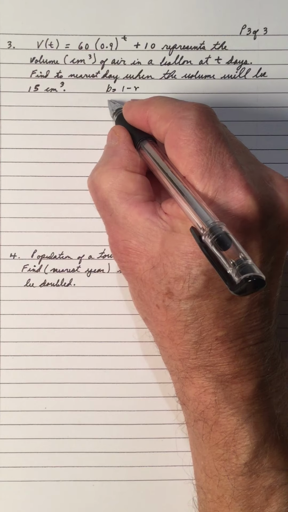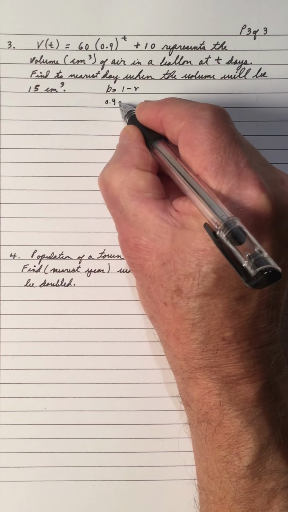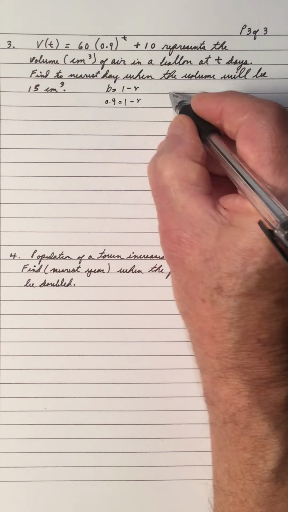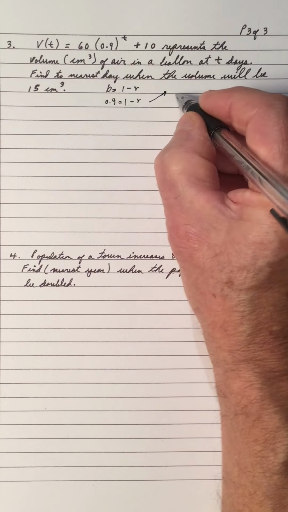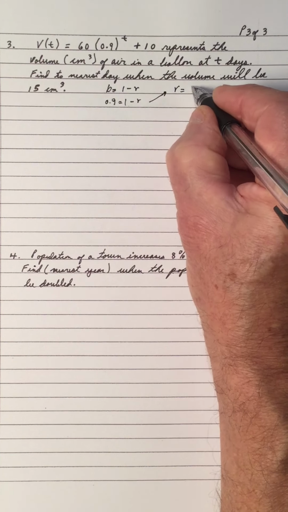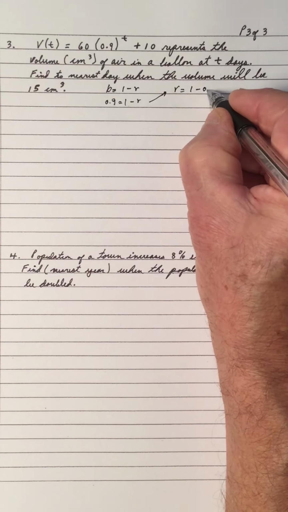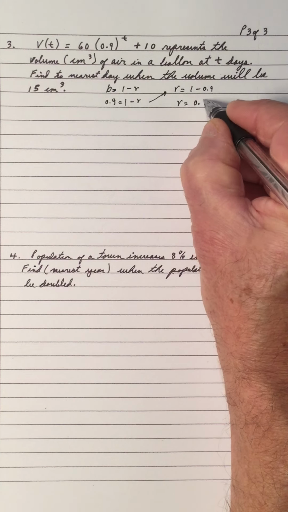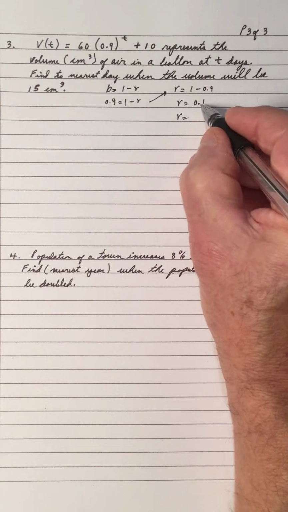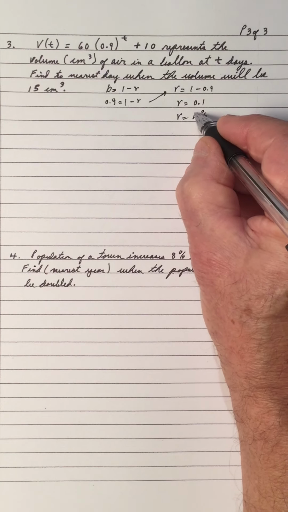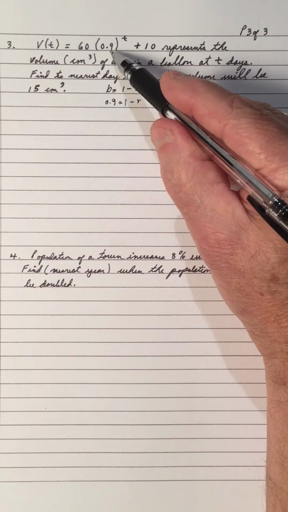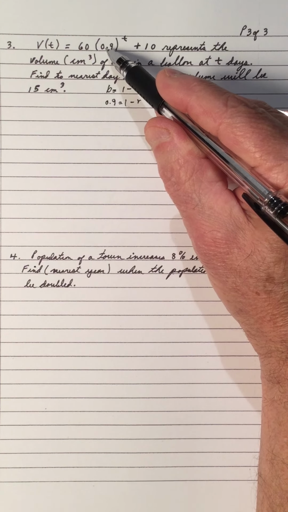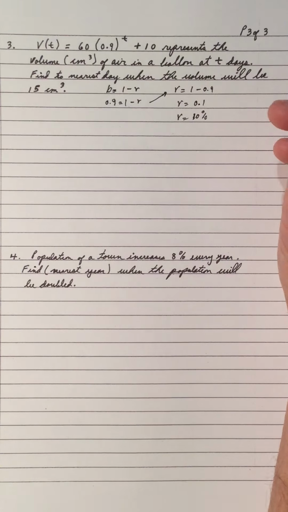So the base is 1 minus r. So this is a little bit extra. If you continue, move r to the right and move the 0.9 to the left, r is 0.1. So r is 0.1, which is 10%. I'm just trying to illustrate that since that's smaller than 1, this is the decay. That means the balloon is not increasing in size, it's decreasing.